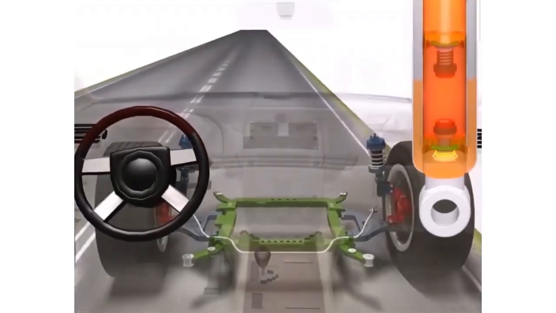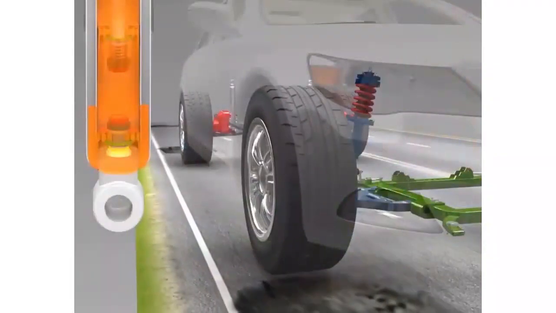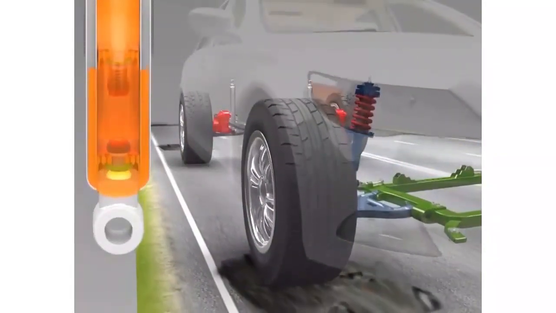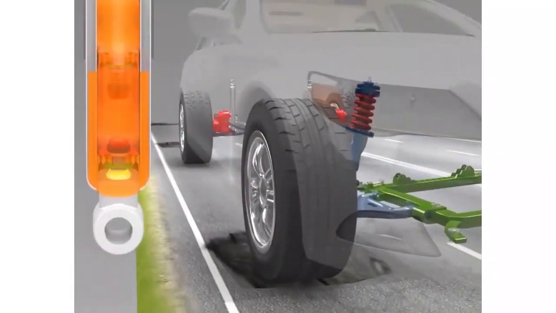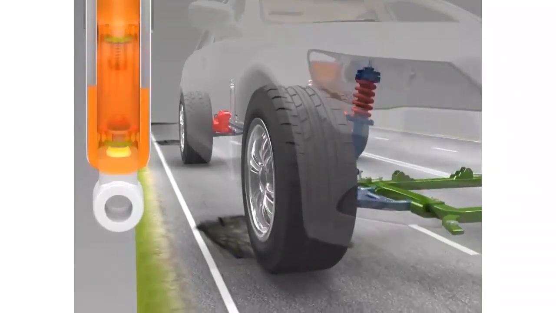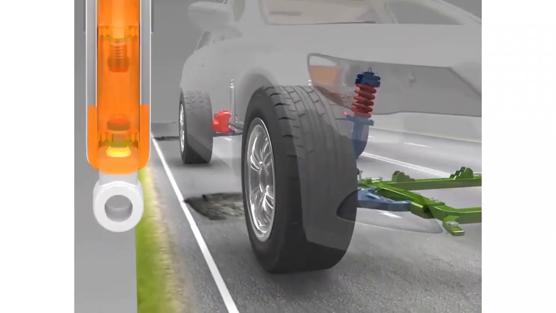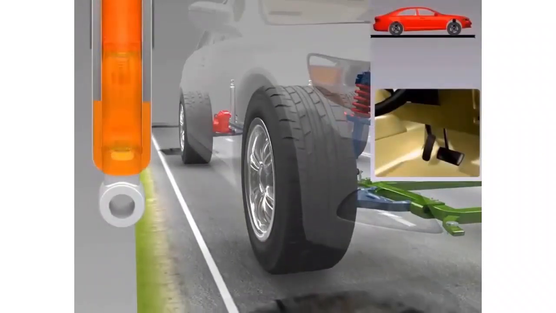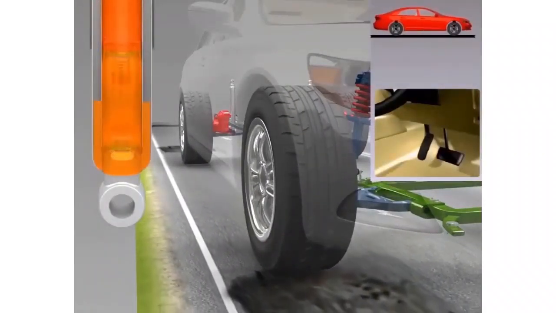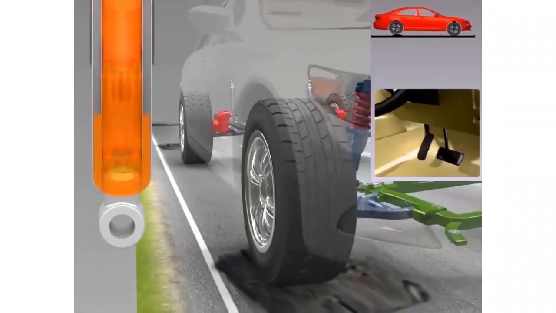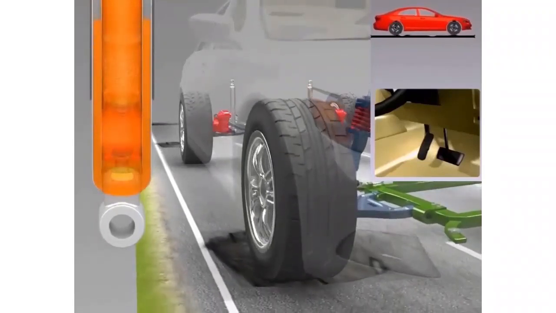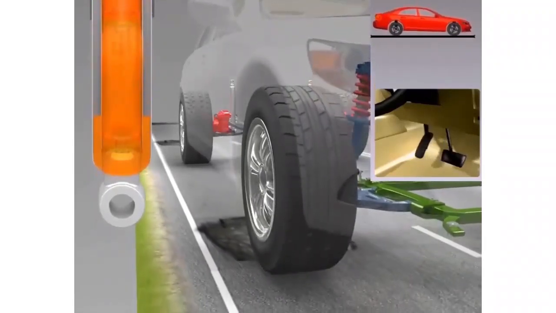When the second-stage valves have flexed to their full extent, the third-stage valves come into use. These valves allow fluid to leave and enter the main shock absorber chamber rapidly and are used when the suspension travel is most extreme. Worn shock absorbers allow excessive dive and squat under heavy braking and acceleration, which can reduce the tire's grip on the road.